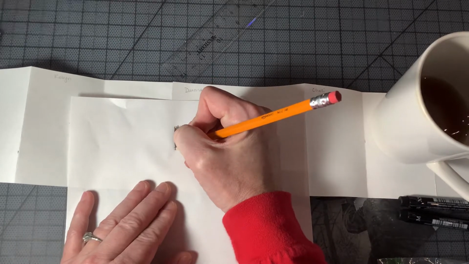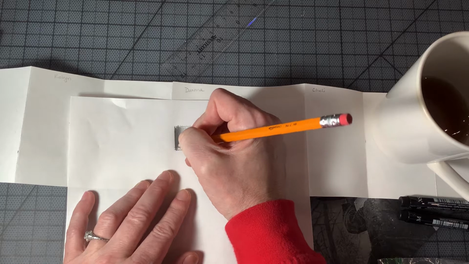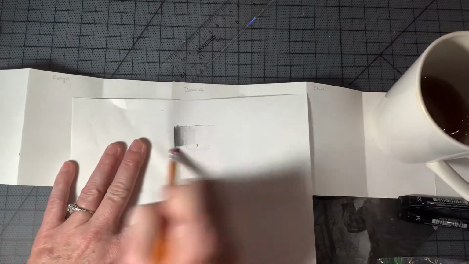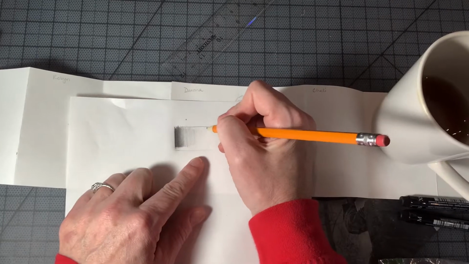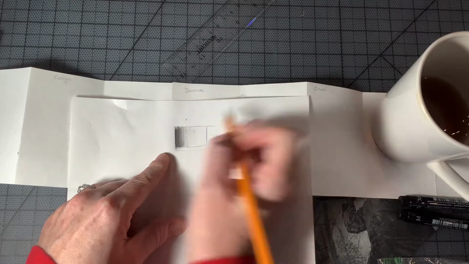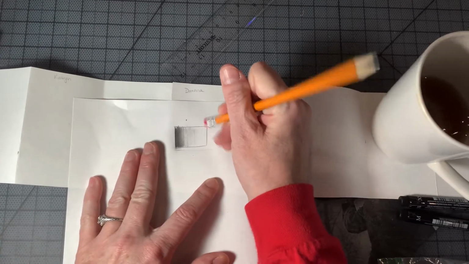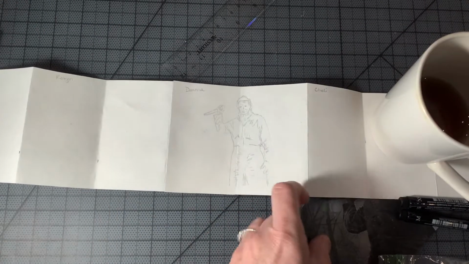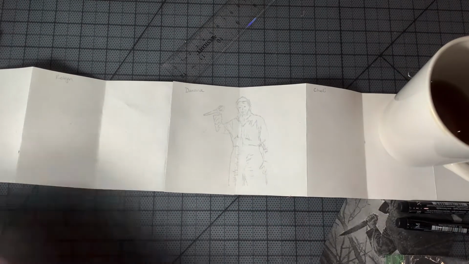So inside this little area that I've started working with, I'm trying to give edges to it. What I'm going to do is at the very end of it, it's actually the white paper that's showing through that is going to give you your whitest whites. All right, so let's look at Michael Myers, who I'm using for my example.